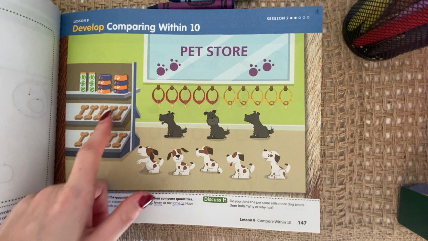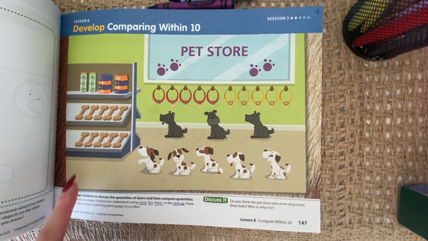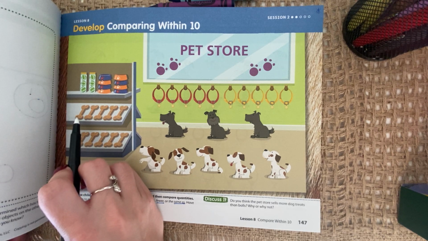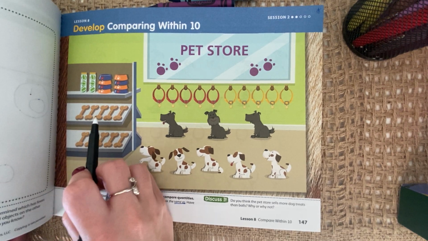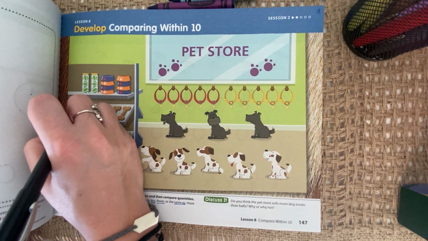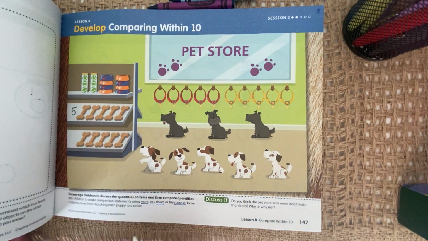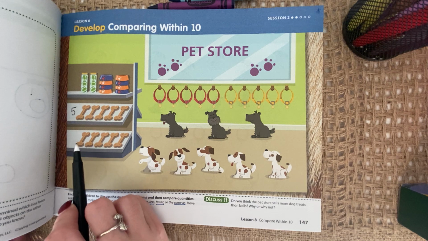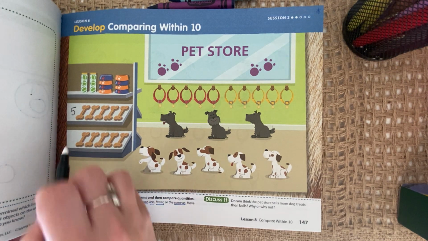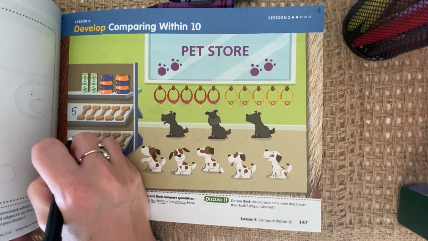Let's start by comparing this group of bones and this group of bones. Let's count these ones up top. 1, 2, 3, 4, 5. So I'm going to write the number 5. I'm going to label it so I can remember. And now let's count these ones. 1, 2, 3, 4, 5. Okay, so they both have 5.